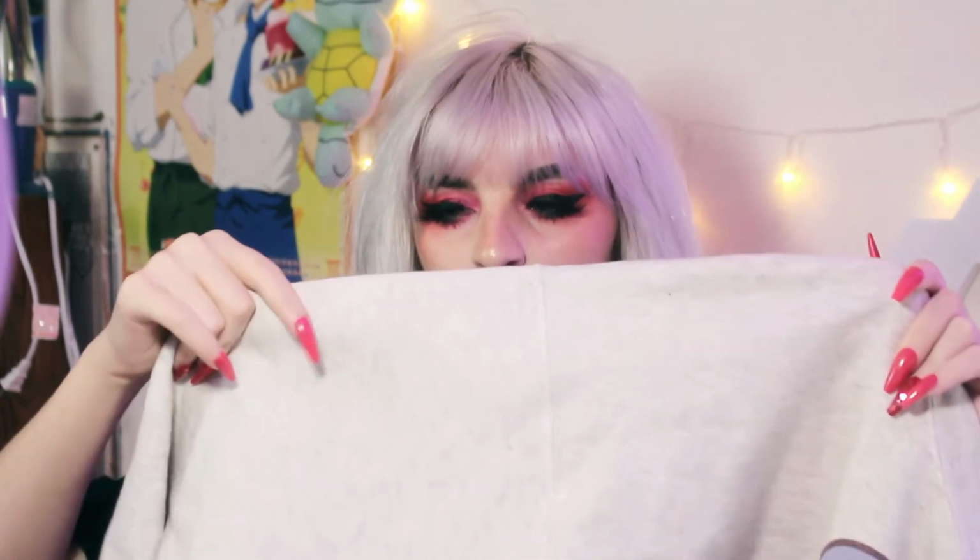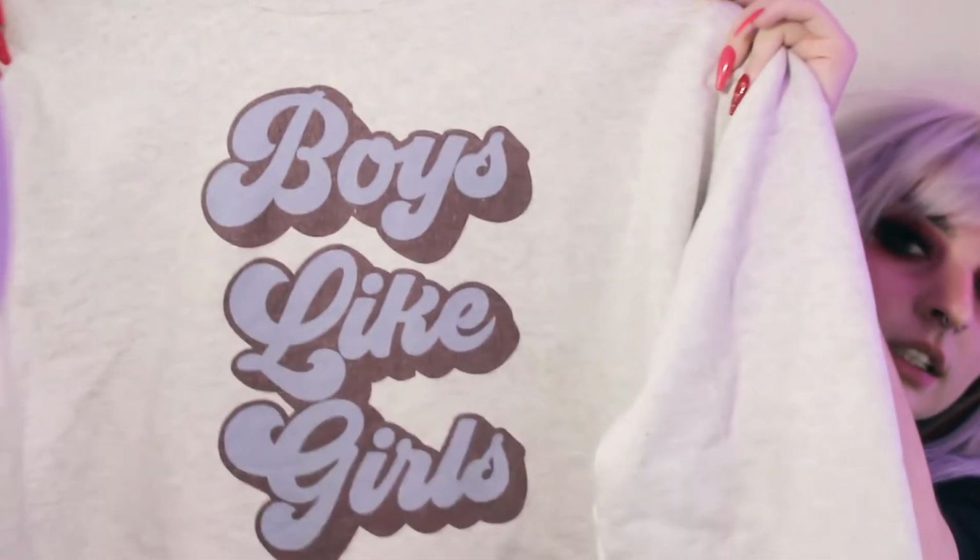Heathered gray, where it's not just a solid color, it's got a mixture of grays. But this is my Boys Like Girls sweatshirt. Love this so much, just because you can't buy crew necks for Boys Like Girls, and it's sad times. But super cute. Again, I just made a font and then had the drop shadow take over. I love the heathered gray. I wish that Teespring offered heathered gray, but they don't, so I had to find it on a different website.